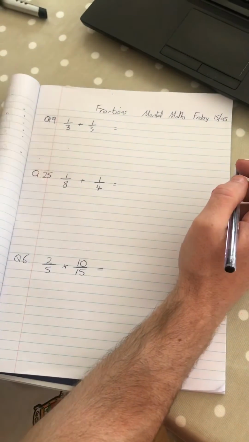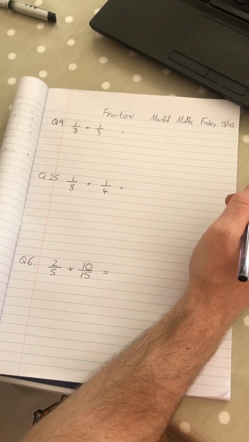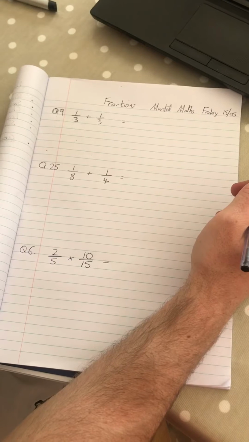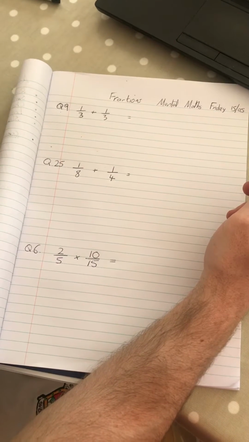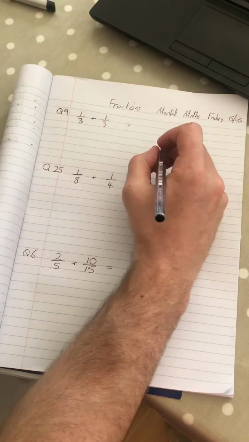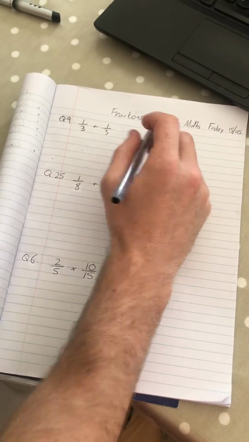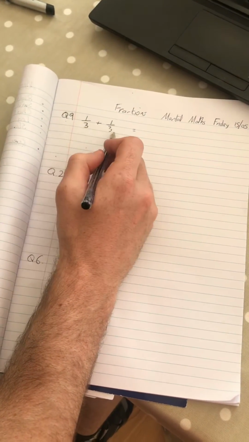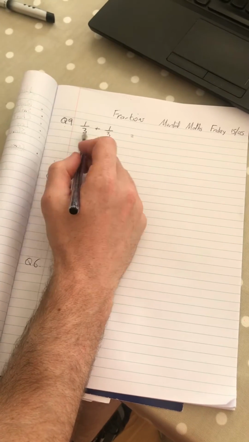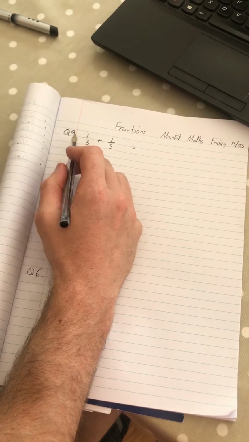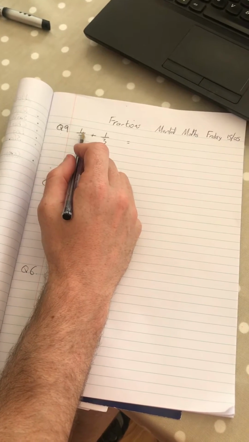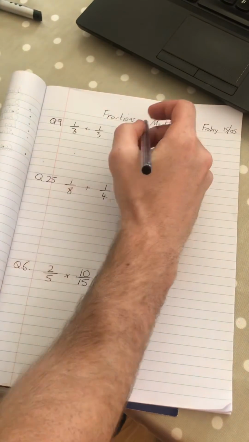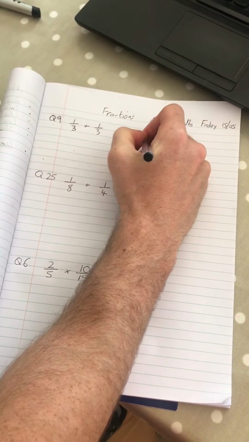So, just looking at today's mental maths, there were three fraction questions. The first one we'll look at is question 9, which is addition of fractions. When you're adding or subtracting fractions, like we've said all year, you must have a common denominator, the same bottom number. Once you have the same common denominator, it's pretty straightforward. Question 9 is quite straightforward because we have a common denominator. So simply 1/3 plus 1/3 is equal to 2/3.